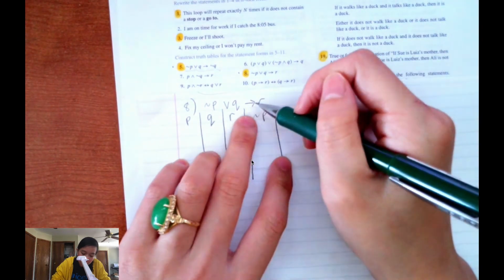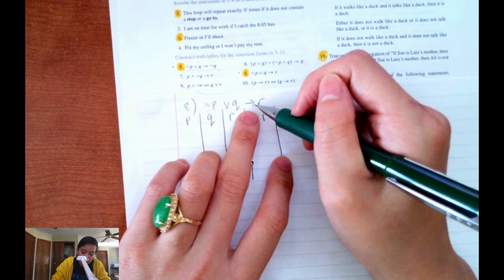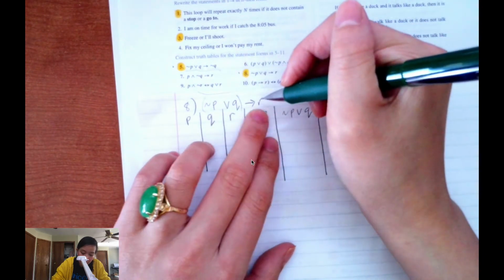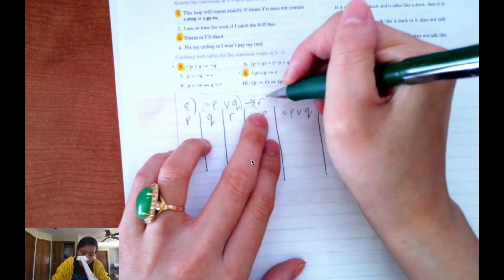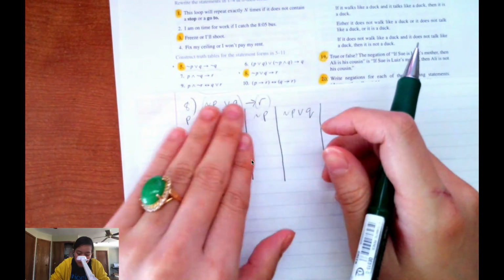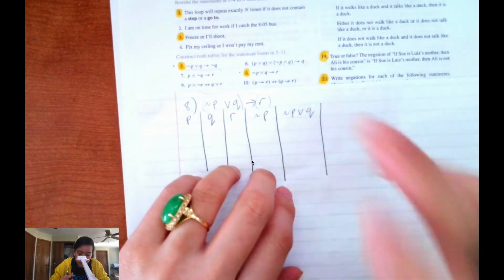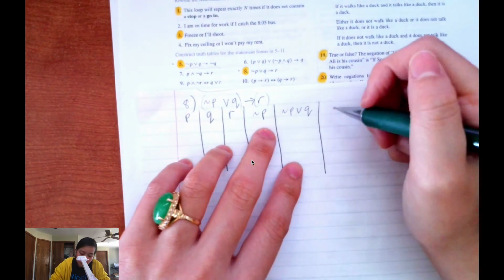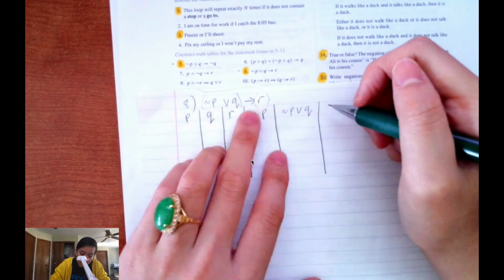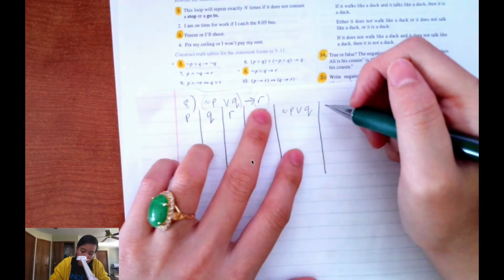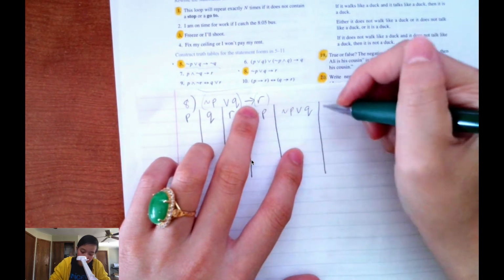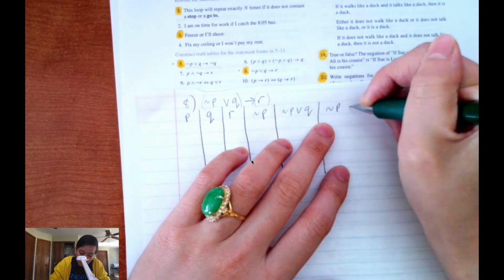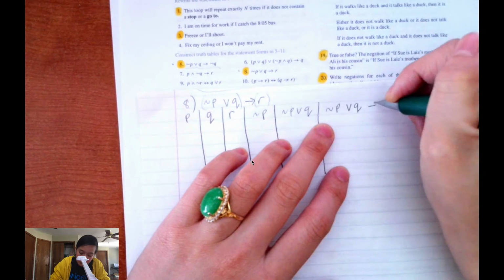When you see the conditional operator, think of whatever is on the left of the conditional operator as one thing, and what's on the right of the conditional operator is another thing. So that's why we want to take care of what's on the left first and what's on the right first before we connect them together at the very end. So we have the left, we have the right. So now we just need to connect those two with the conditional operator. So the last column would say the negation of P or Q implies R.